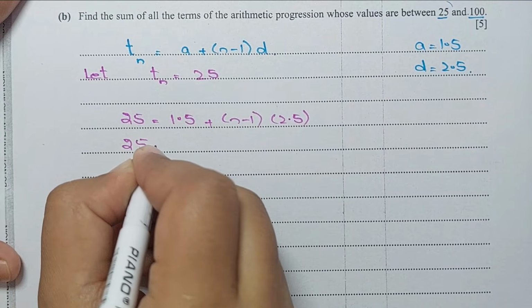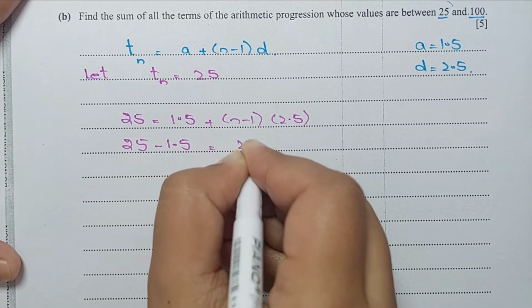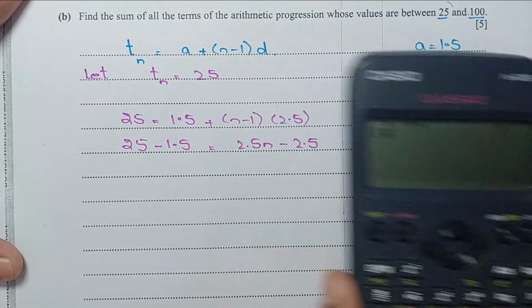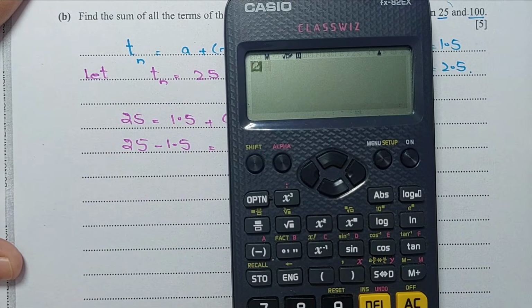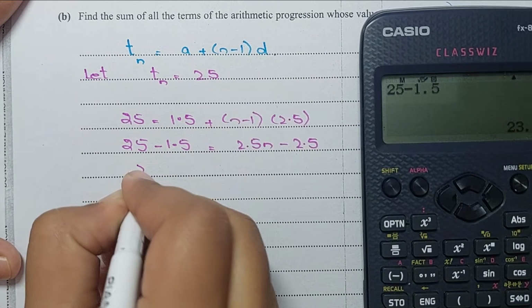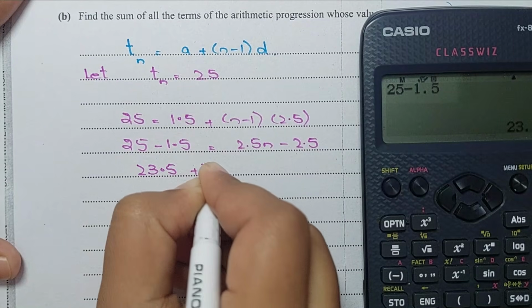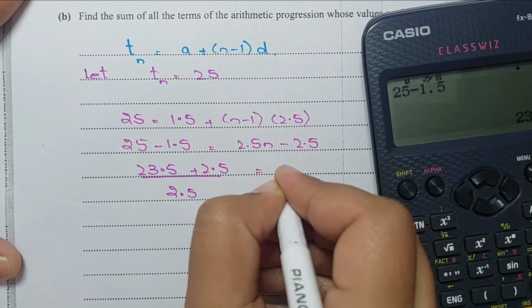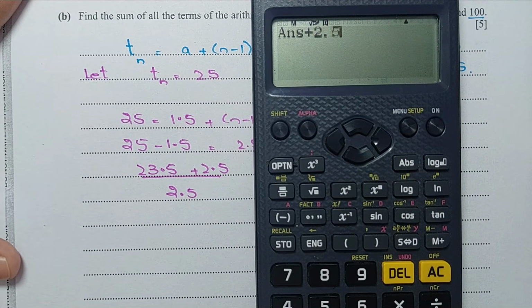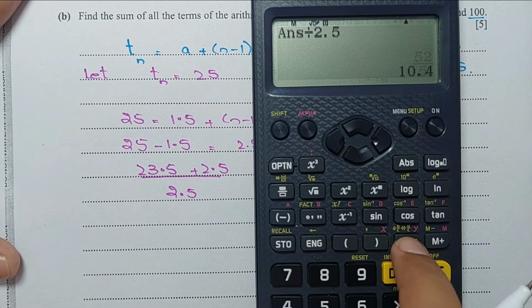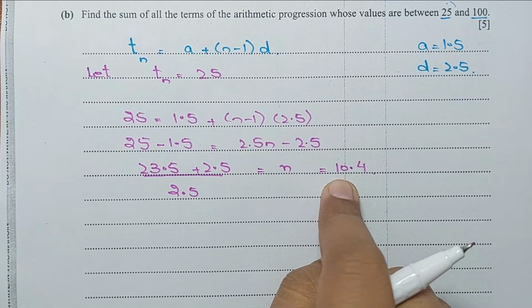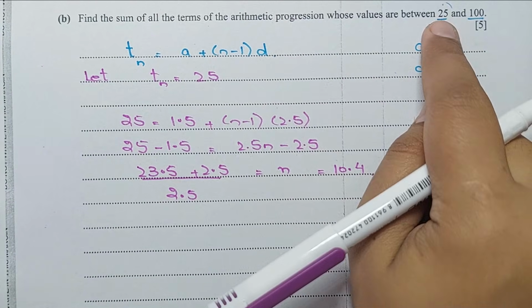So 25 minus 1.5 equals 2.5n minus 2.5. I just shift this 1.5 to the other side. So 25 minus 1.5 is 23.5, and then add 2.5 and divide by 2.5. This is your n value. The n value is 10.4, so means the 10th term has a value of 25.